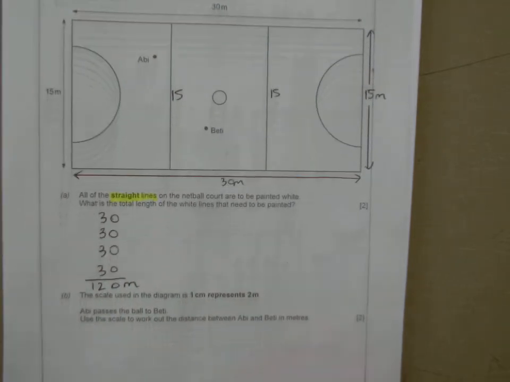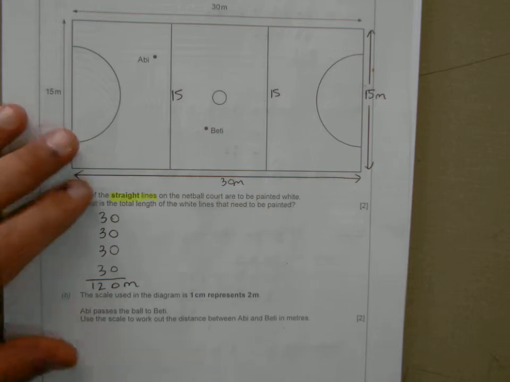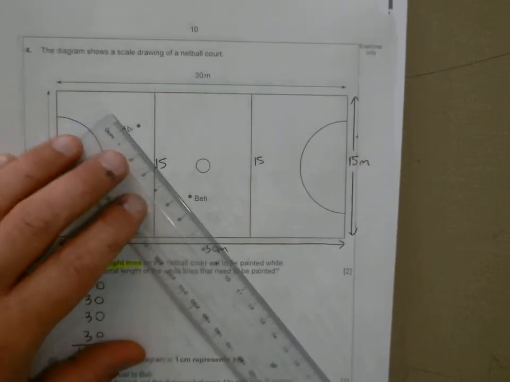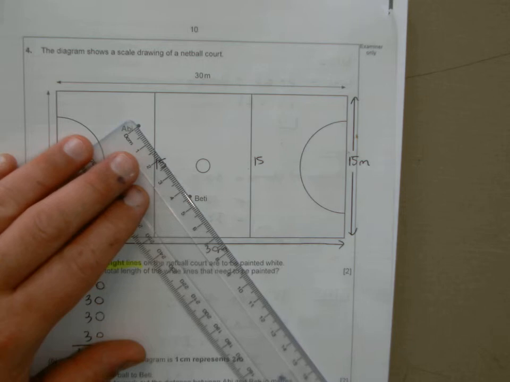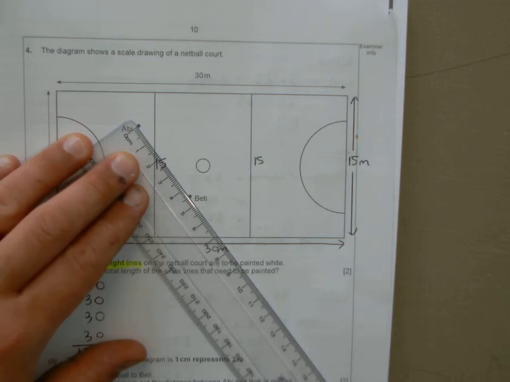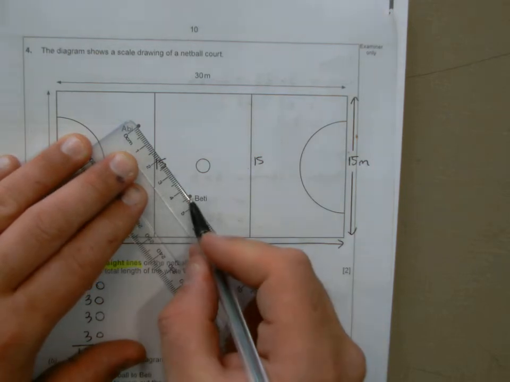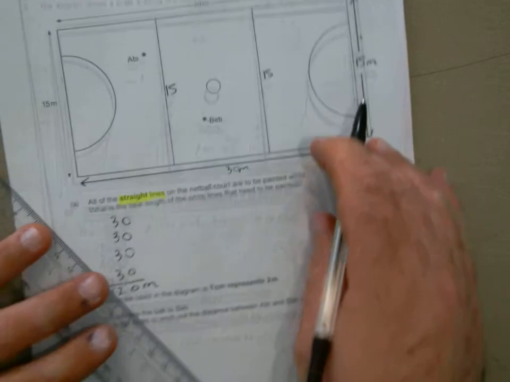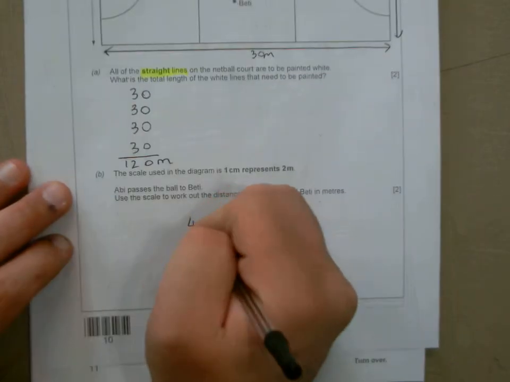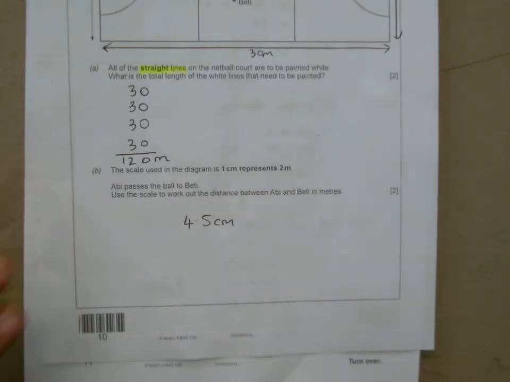So then it says the scale used in the diagram is 1 centimeter representing 2 meters. Abby passes the ball to Betty. Use the scale to work out the distance between Abby and Betty. So what I want you to do here is actually measure the distance between Abby and Betty. With a ruler, measure accurately the centre of each of those points representing Abby and Betty. And you can see it's exactly 4.5. So 4.5, it's good to write that down.